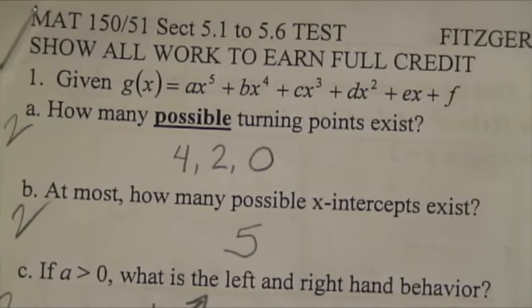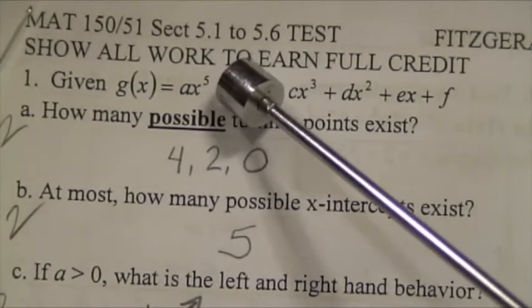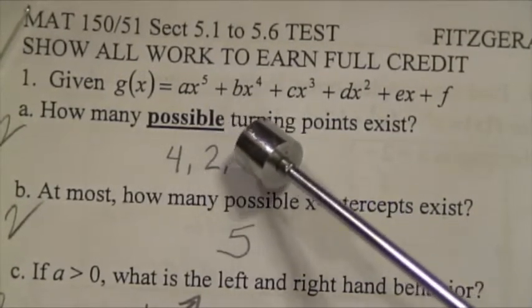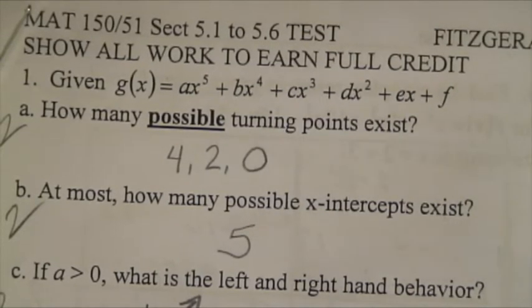Okay, question number 1. Given the function ax to the 5th power, that's all we need. The power is 5, that's your n. 5 minus 1 is 4. 4 minus 2 is 2. 2 minus 2 is 0. Remember, that's the problem in class. We kept subtracting by 2 till you get to 0 and 1.